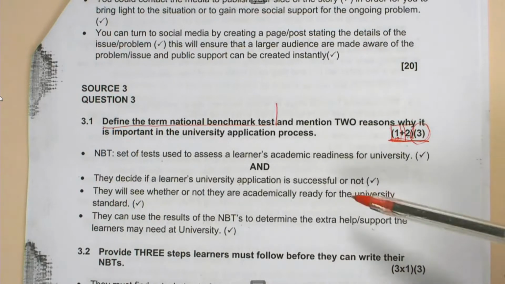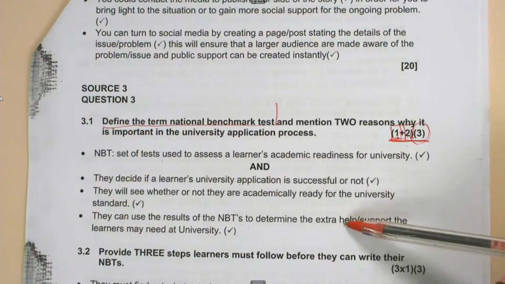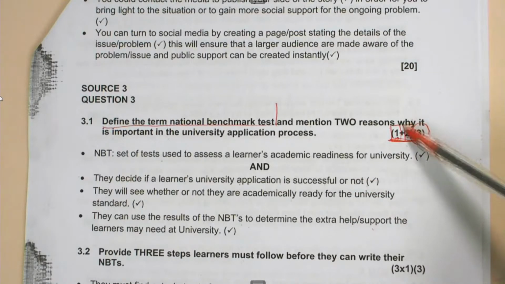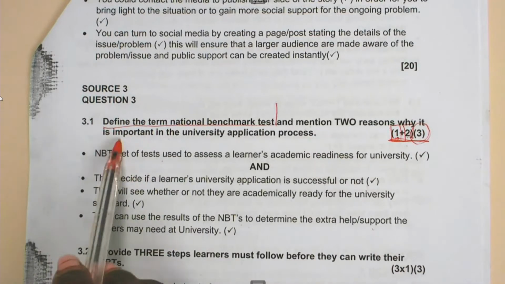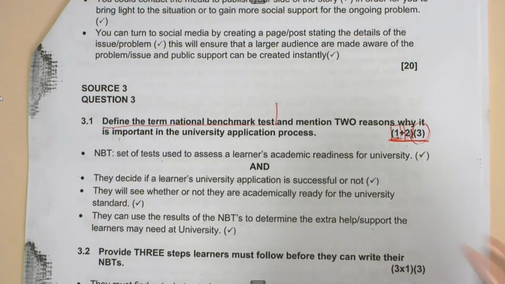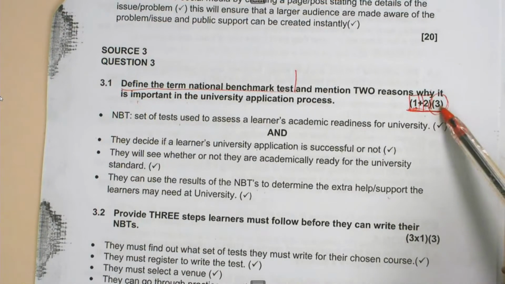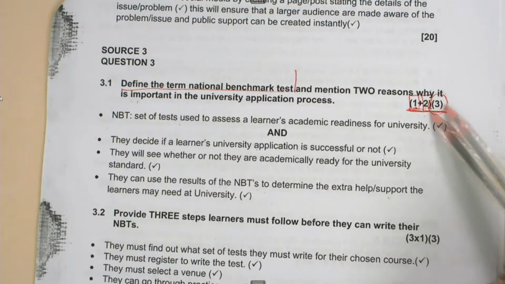Now, remember, the marking guideline has various responses, but you're only going to take 2. It has to be clear why it is important. Going to the next. I hope that one is clear. We give learners the marks out of 3.